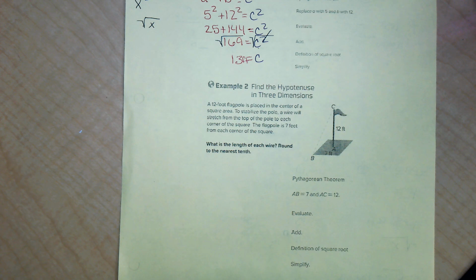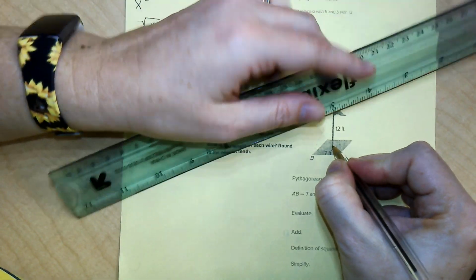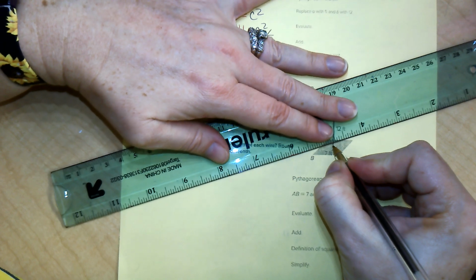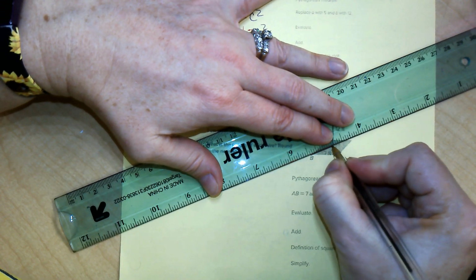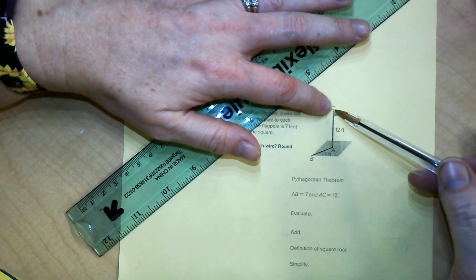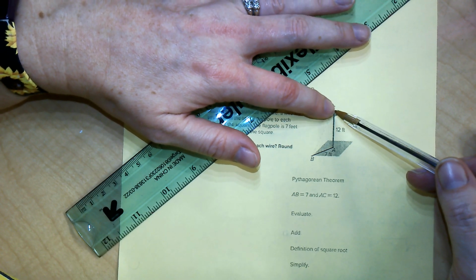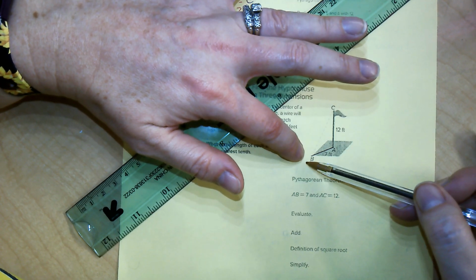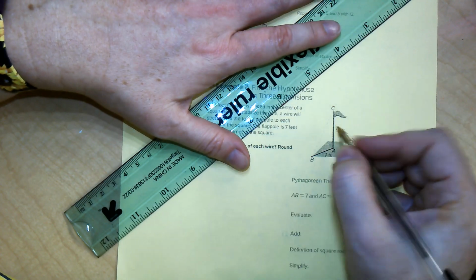Of course our copiers aren't very good. So the flagpole is 7 feet from the corner. Then you have your flagpole. We want to stabilize the pole and keep it upright, so we have to know how far out we put our wire to stabilize it. This is what we're looking for here.